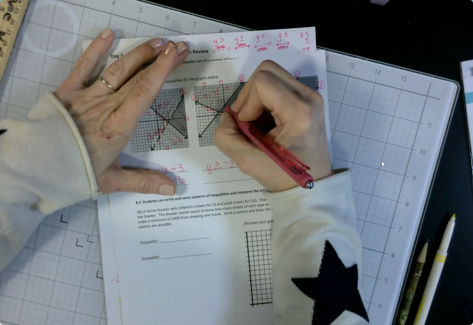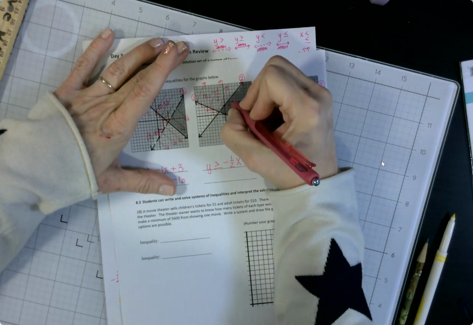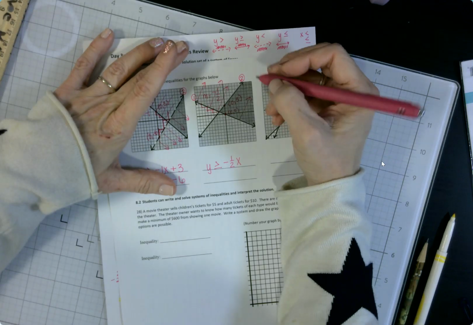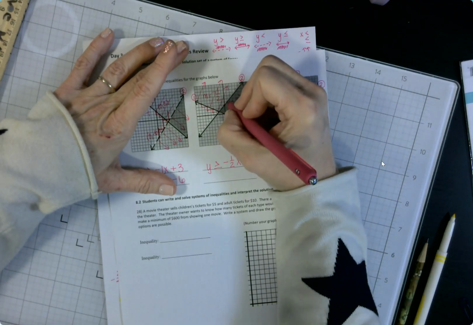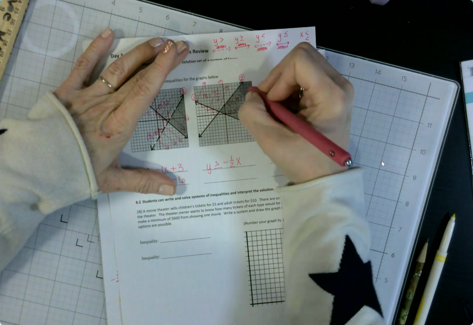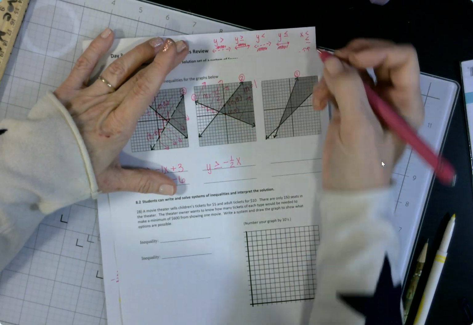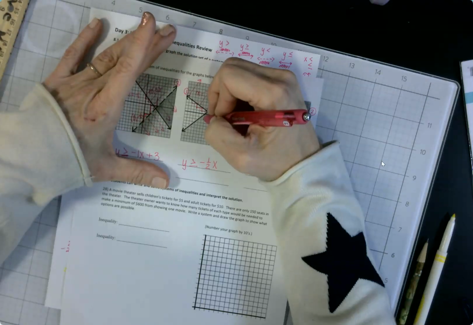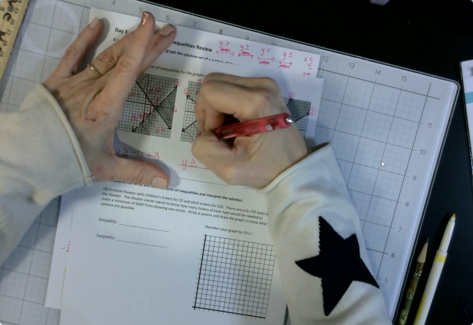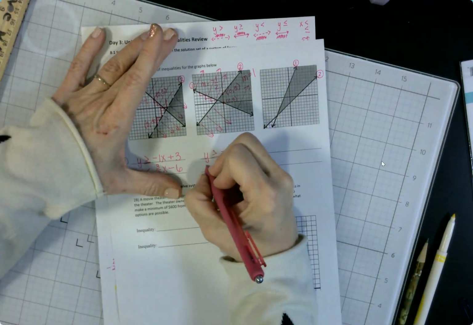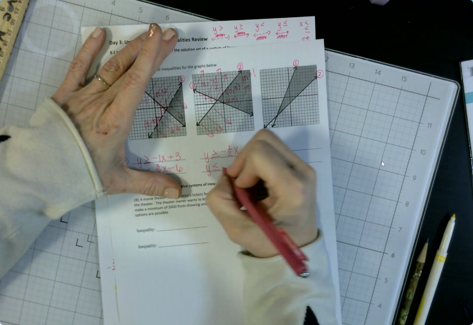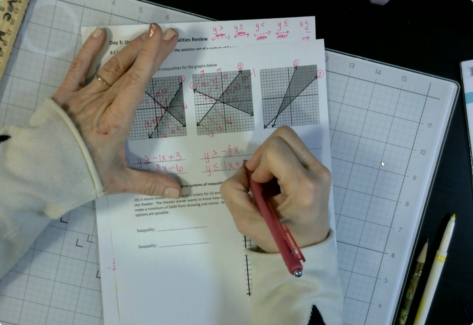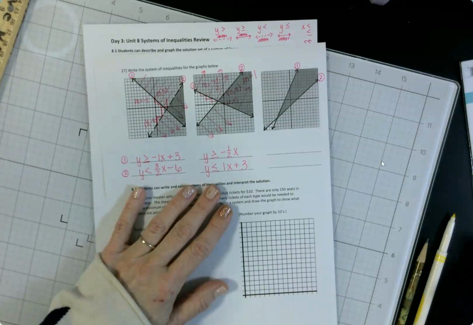This line here, this is a y-intercept of 0, 3. Okay, and let's see, up 1, up 1. Okay, so this has a slope of positive 1. I can see that this line, I'm shading below. So y is less than or equal to a positive 1 slope, but it goes through positive 3 for the y-intercept.